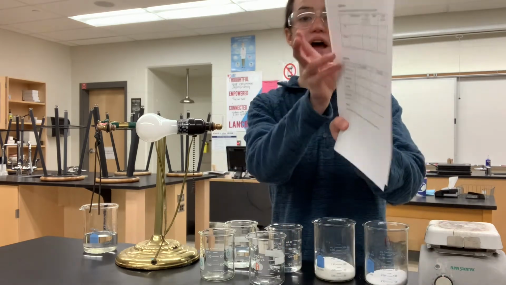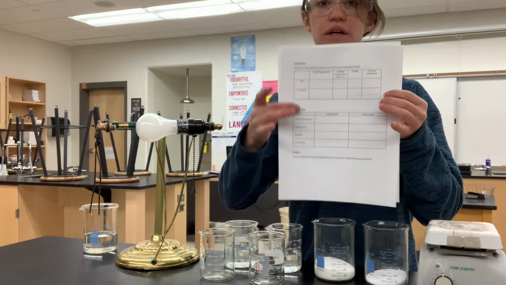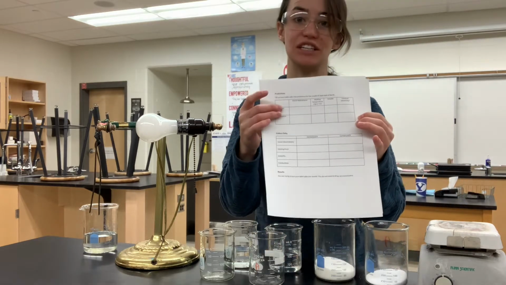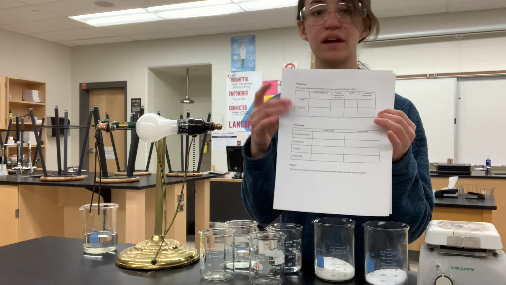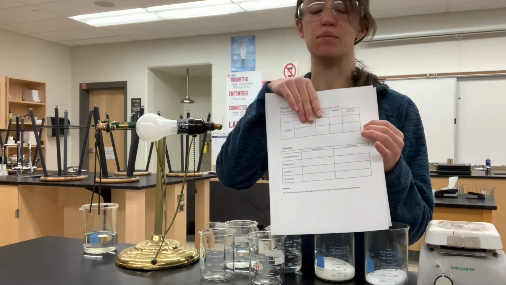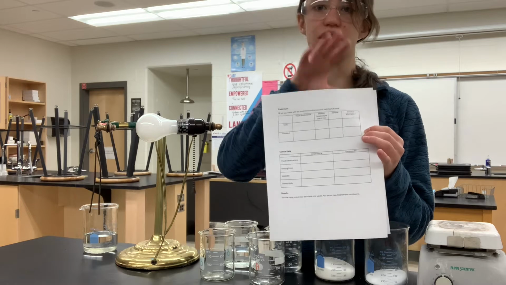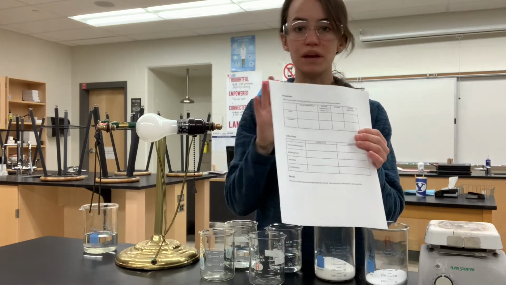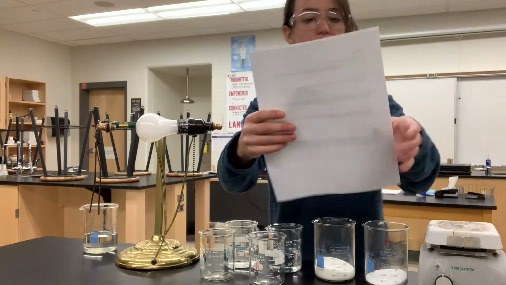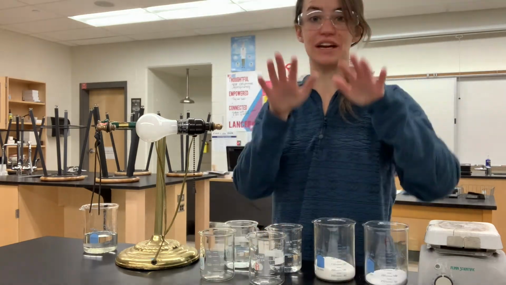So at this point, before we start, you should fill out the prediction section. These are just predictions. You're gonna predict what an ionic compound should look like, what a covalent compound should look like, their different boiling or melting points, solubility, and conductivity. So fill that out first before we even get started. All right, once you have it filled out, now we're gonna get started.